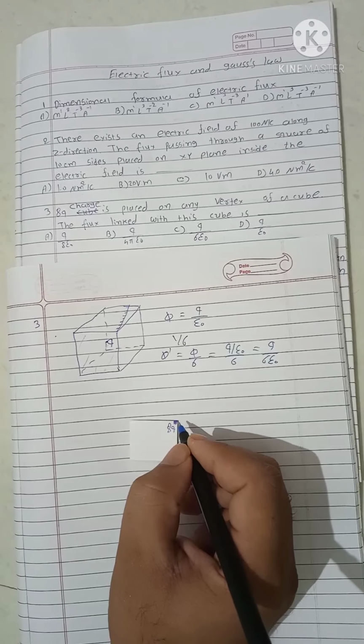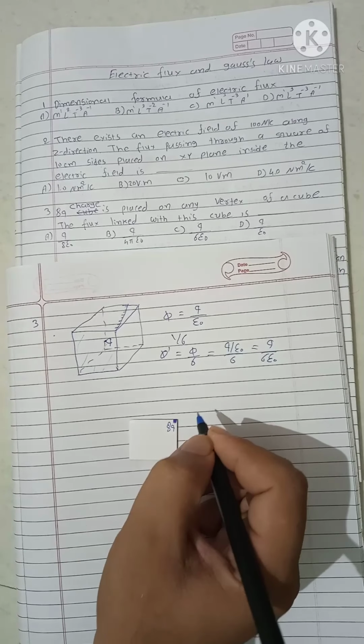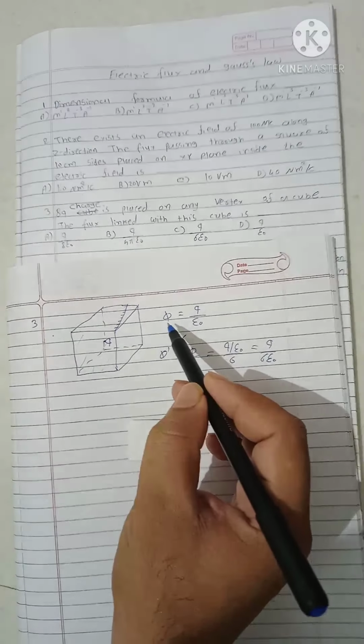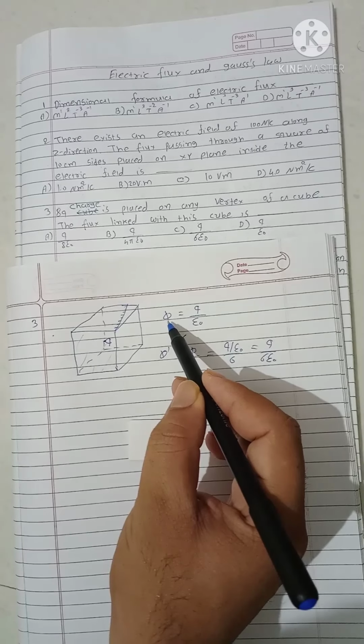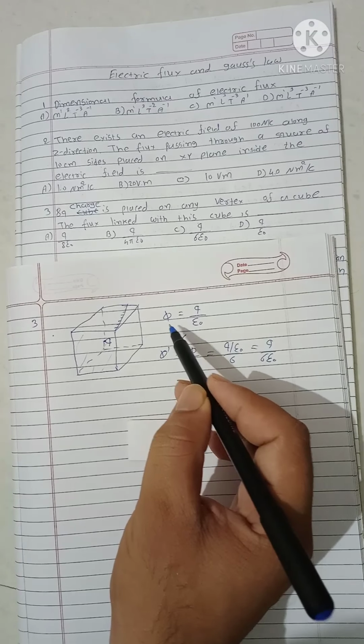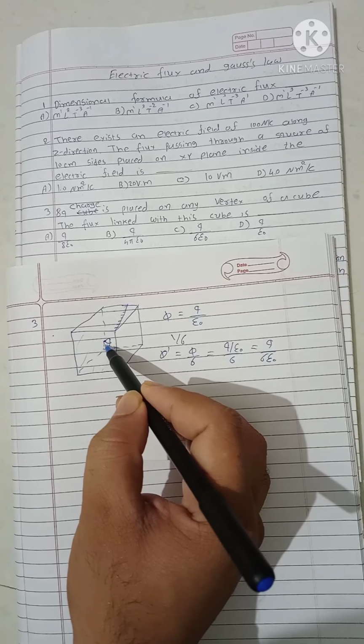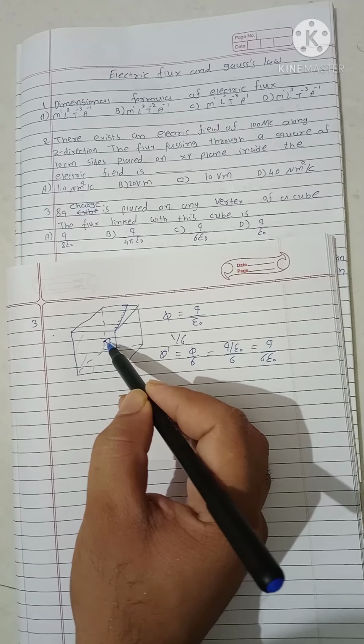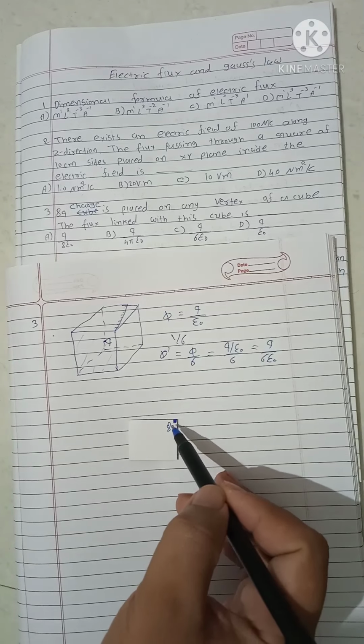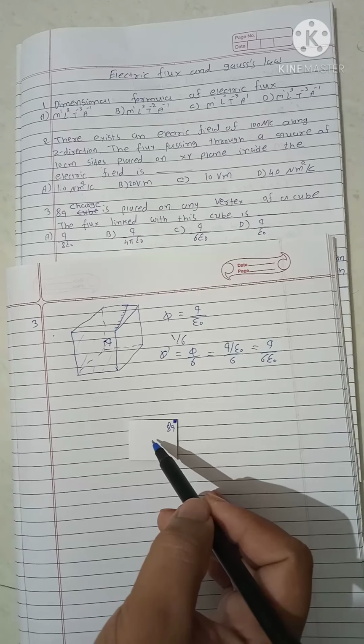Now according to Gauss law, to give the flux for any body, we have to consider the charge at the center of the body. But here the 8q charge is not at the center of this cube.